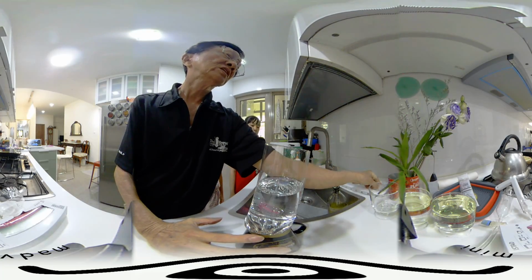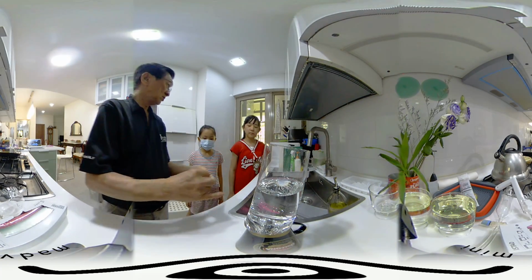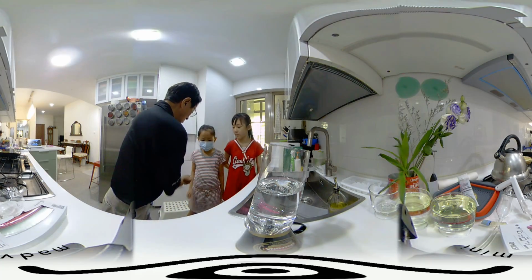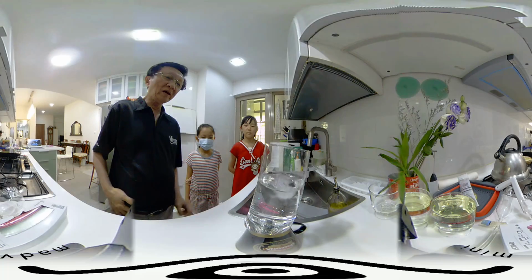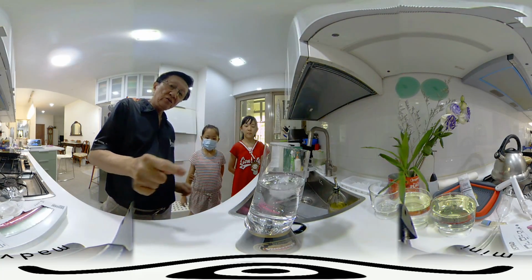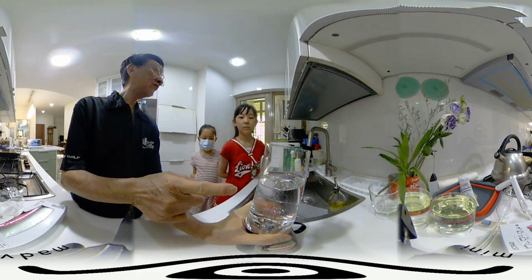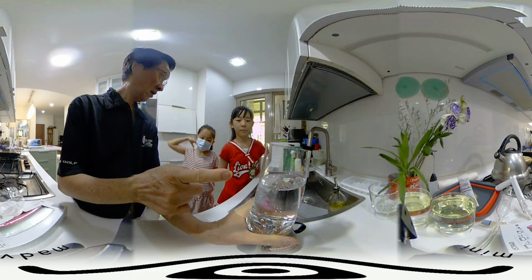It will melt, of course. Why will it melt? Because ice is cold, and this is warm, so it will melt. But it will float like that. It will just float above the water, right?